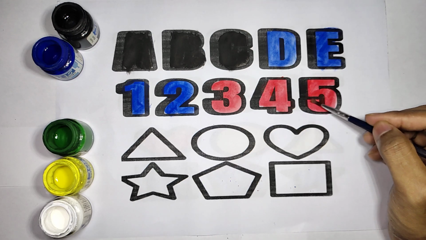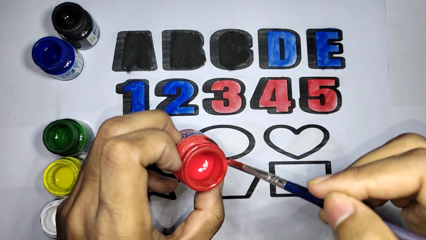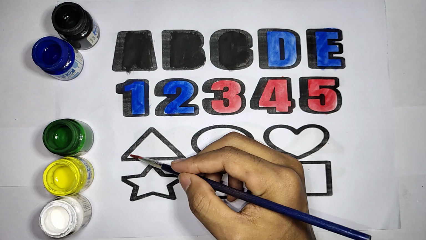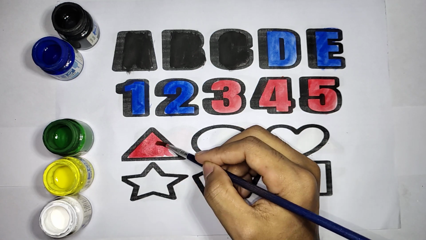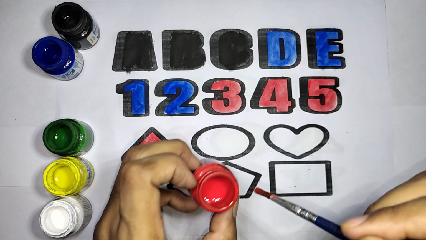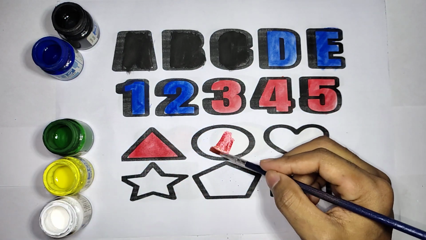The number of 5. Kids, now we draw 2D shapes. First we draw triangle. And the next one is circle. We again use red color and now we draw circle.